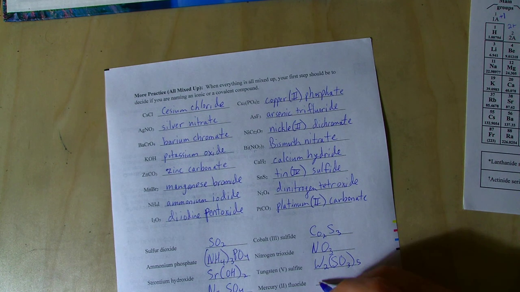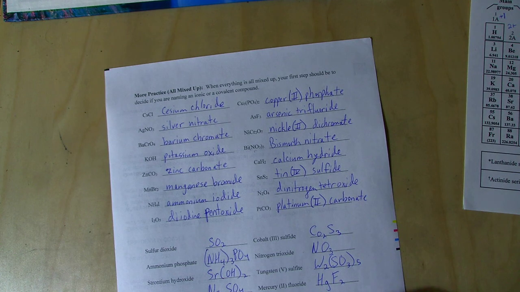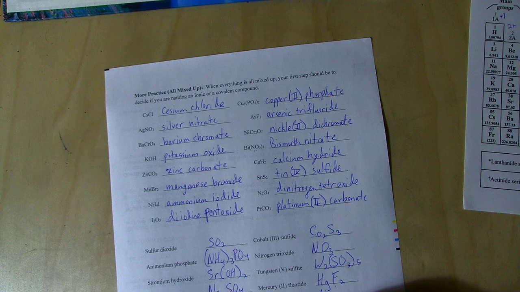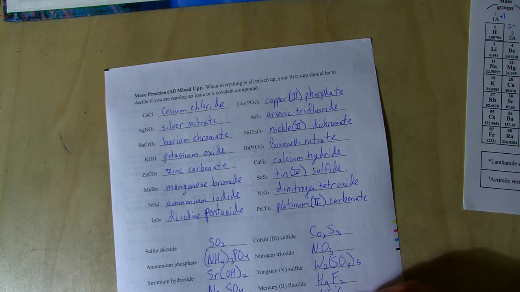Mercury 2, so that's Hg, and then F2. Aluminum carbonate, that's Al. Carbonate is a -2, so that's going to be Al2(CO3)3.